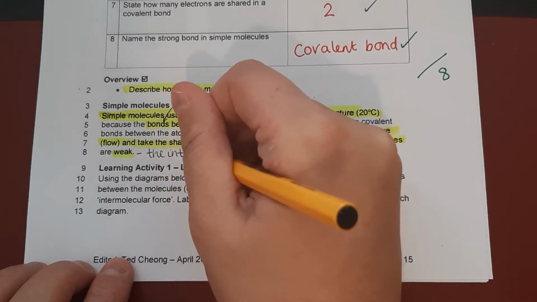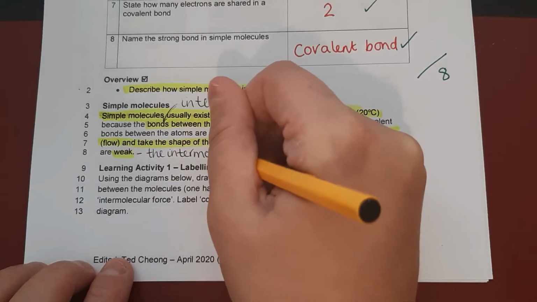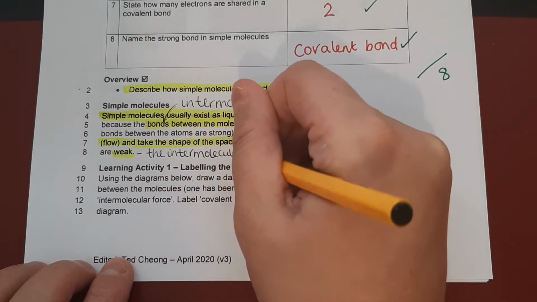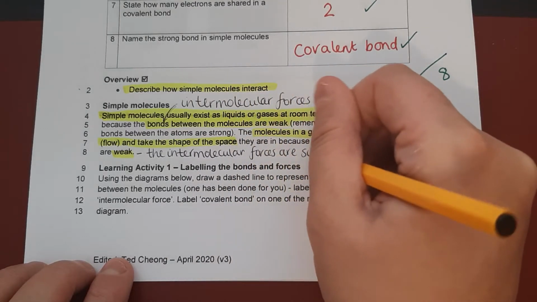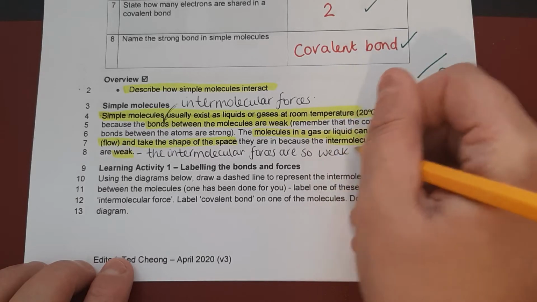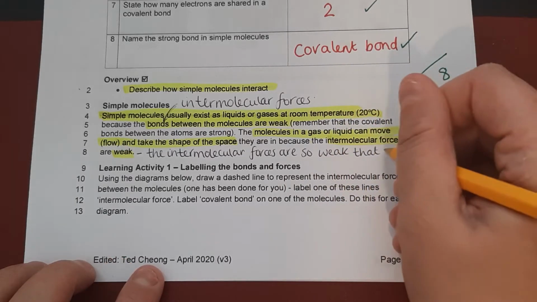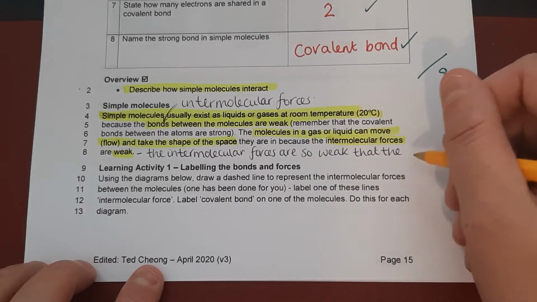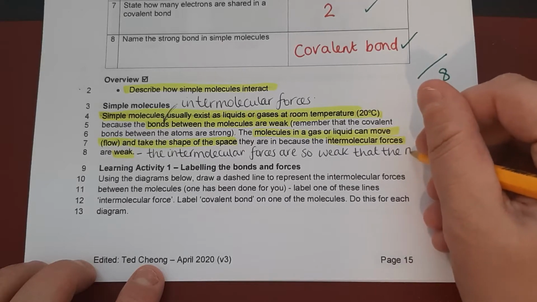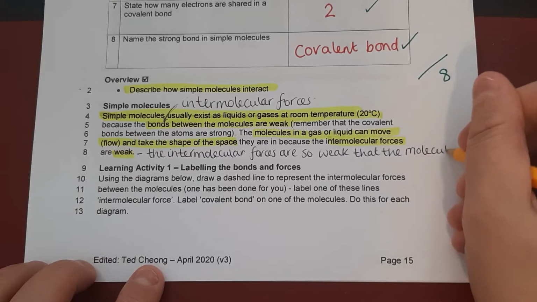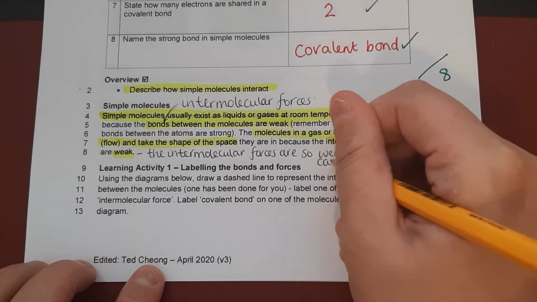I'm going to write that down. If you could do the same, please. The intermolecular forces are so weak that the molecules can easily slide past each other.